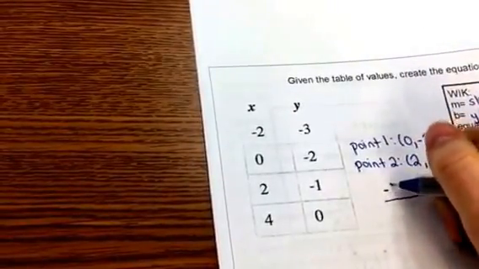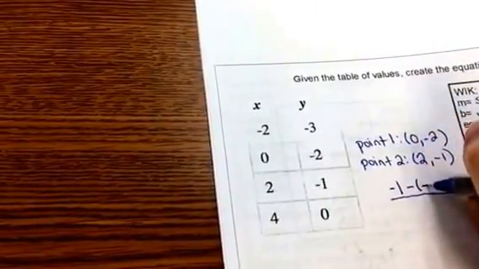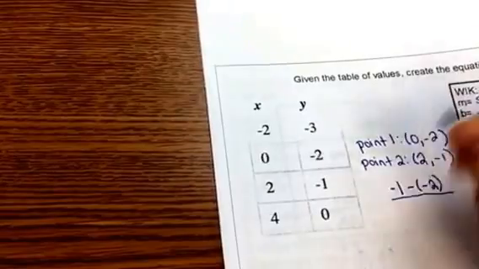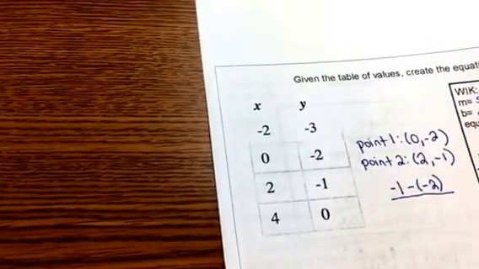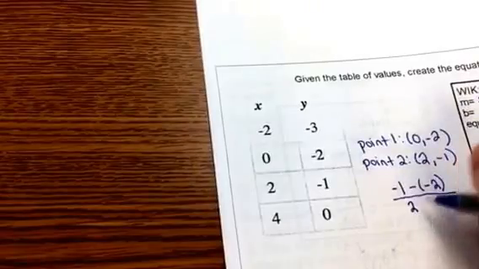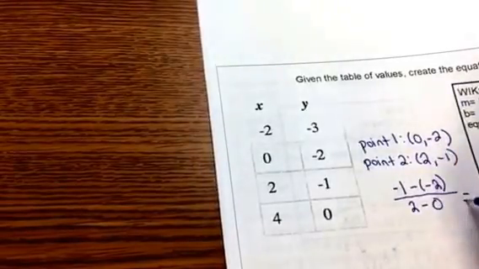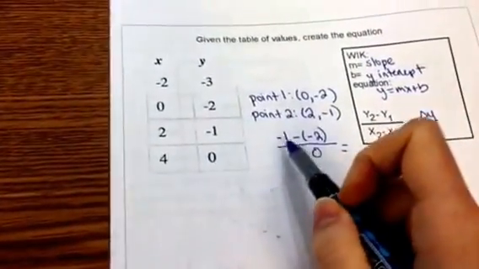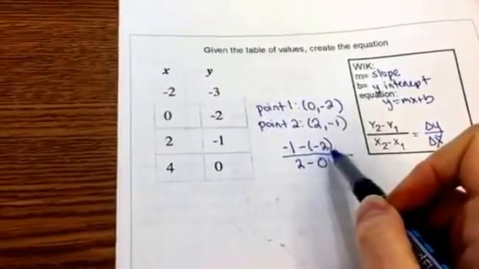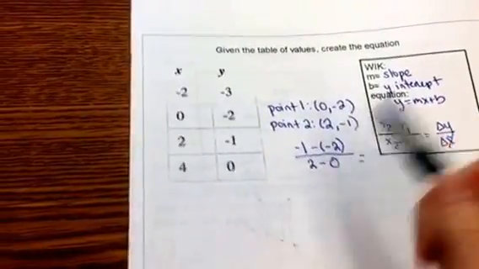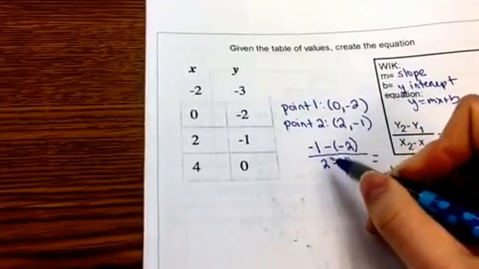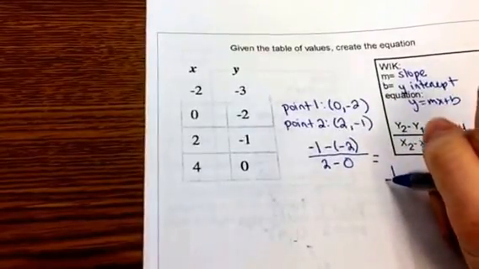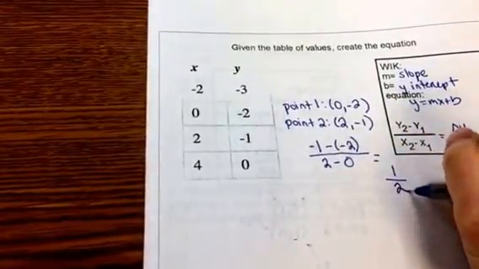So negative 1 minus a negative 2, and 2 minus 0. Okay, so a negative 1 minus a negative 2 is like saying negative 1 plus 2, which gives me a positive 1. And 2 minus 0 gives me a half.